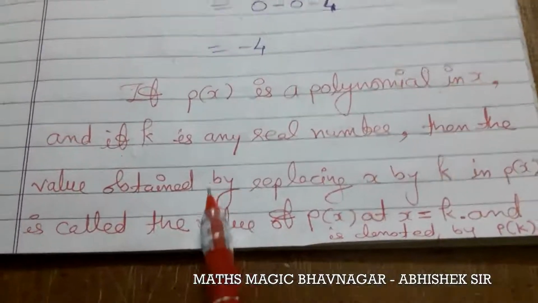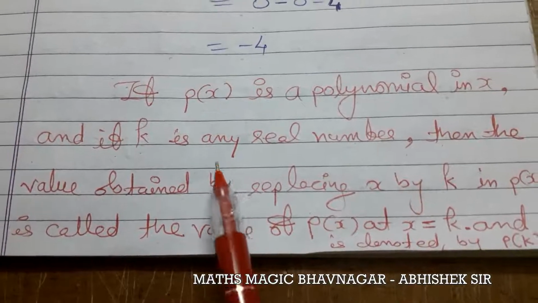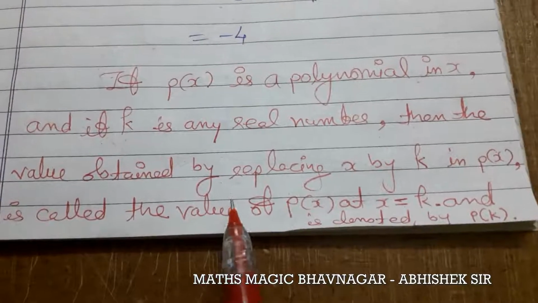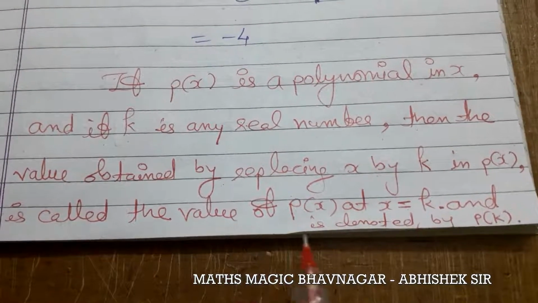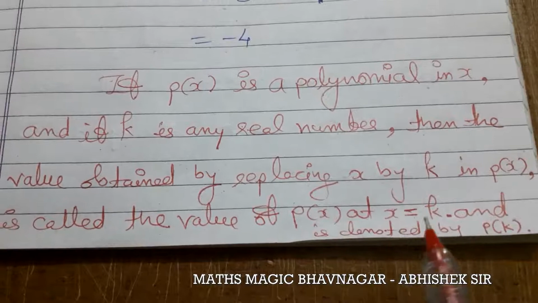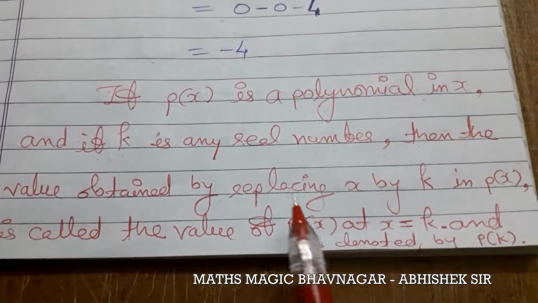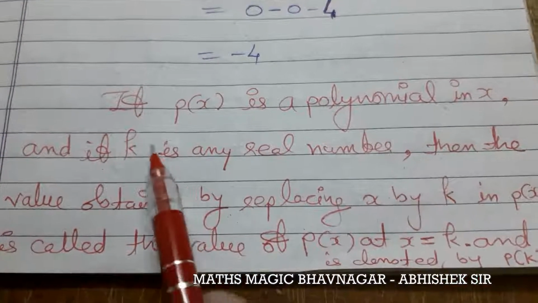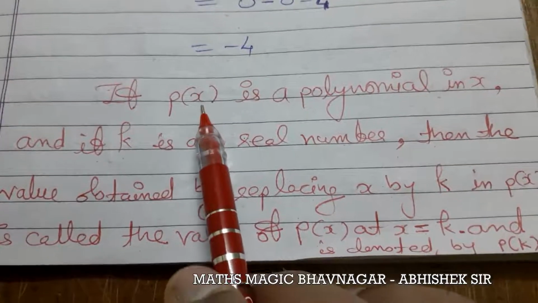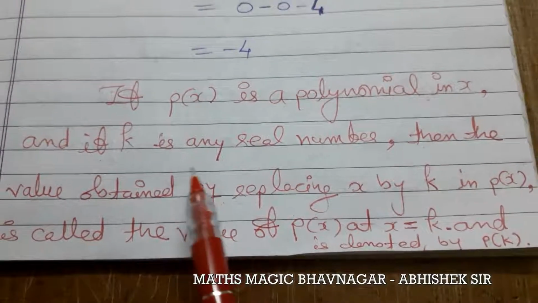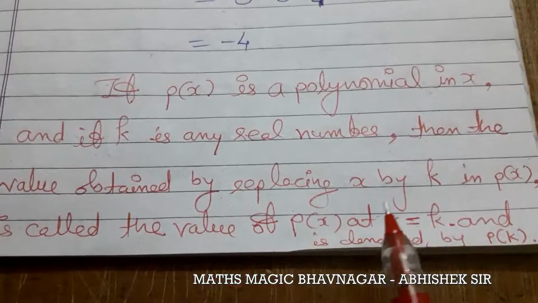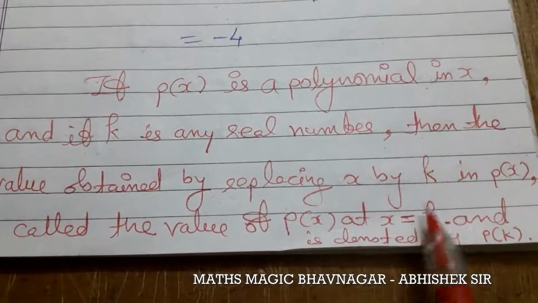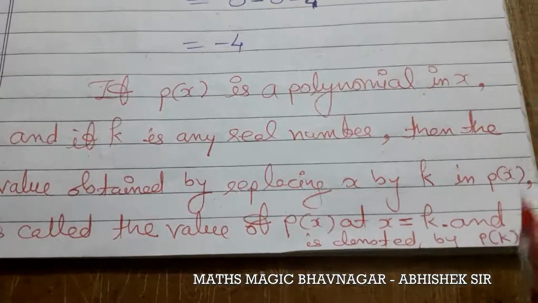So they are giving the final statement that if p of x is a polynomial in x and if k is any real number, then the value obtained by replacing x by k in p of x is called the value of p of x at x is equal to k, and is denoted by p of k. What they are telling is, whenever any polynomial is given with any variable, if you put k, that is any real number, then you will get some answer. That answer is called the value of p of x at x is equal to k, or any real number. It is denoted by p of k.